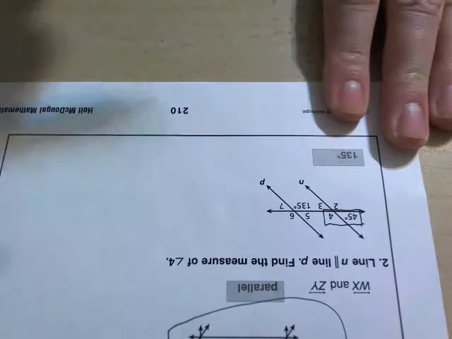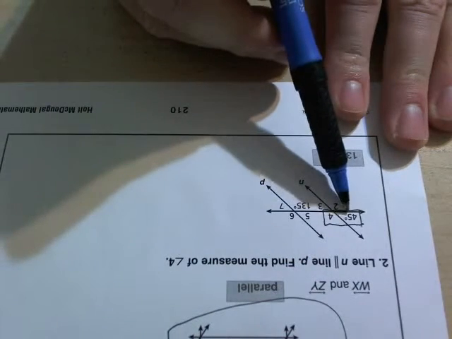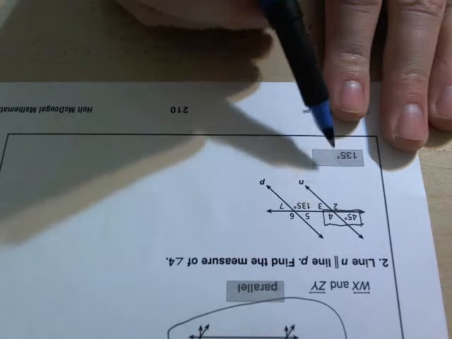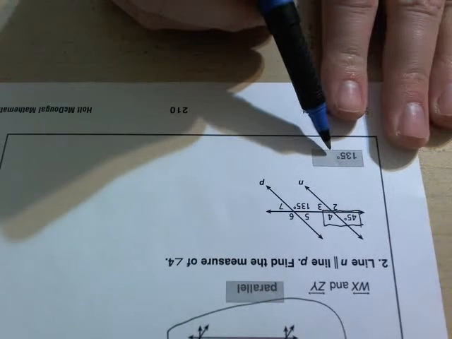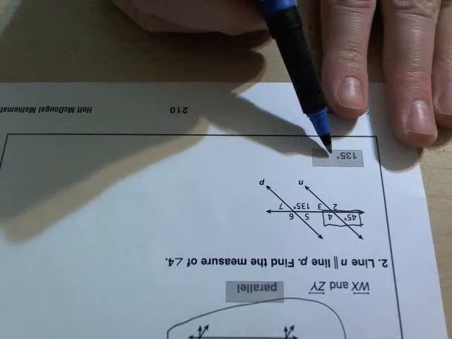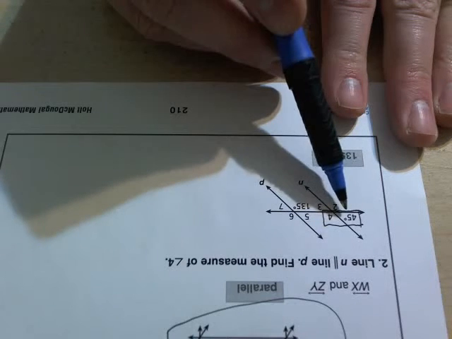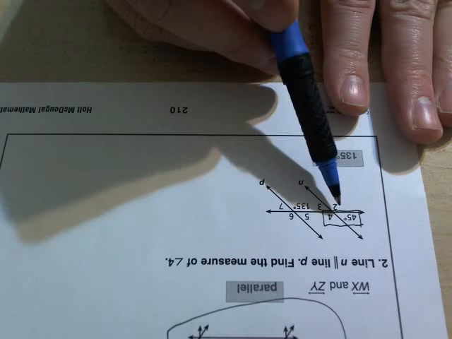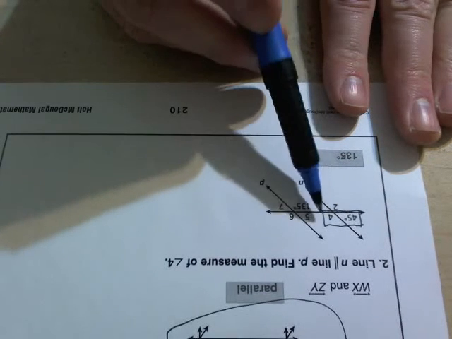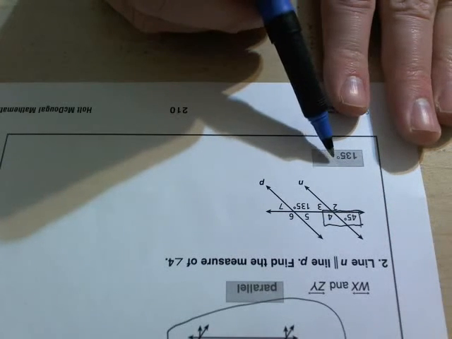Well, they're telling me, looking over here at the one on the left, that this piece is 45 degrees. So I'm figuring out how many more degrees I need to get up to 180. Well, of course, I need 135 degrees more because 135 plus 45 is how I get to 180. So angle 4 must be 135 degrees.